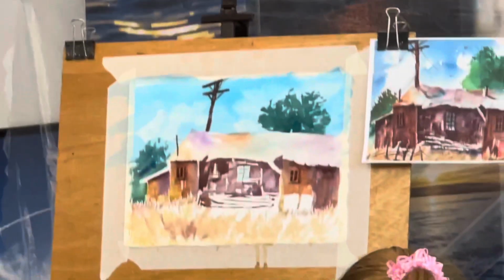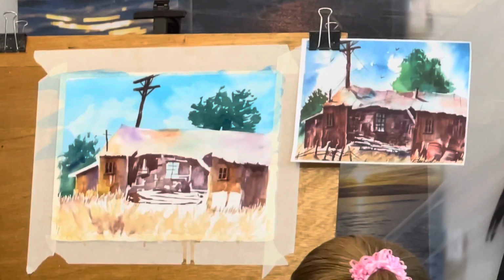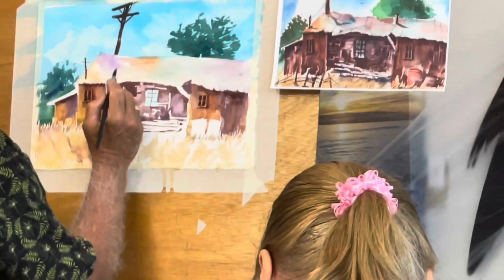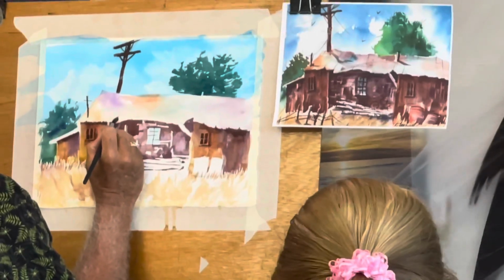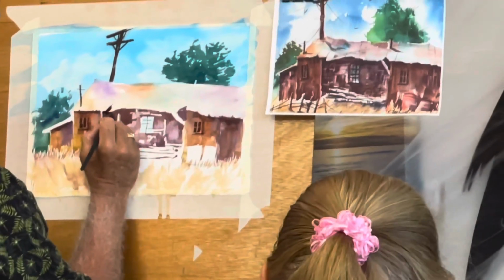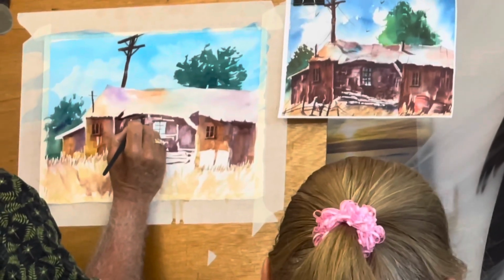It's time to get on the specs here, I think. Don't want to make too many errors. So I'm gonna go ahead and start at the top. That was pretty dark to begin with. Now you can see it's tried lighter. I'm gonna go darker with it.